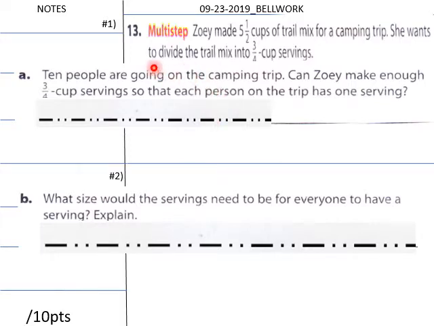And teachers, today's bell work is a word problem here, division, I believe, and students take about 5-6 minutes to solve this.